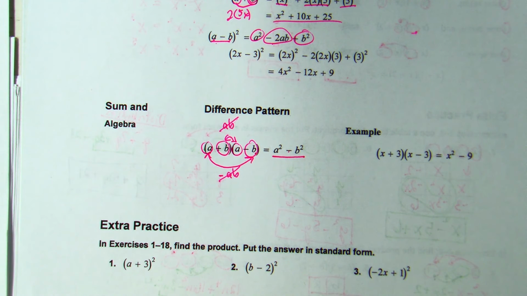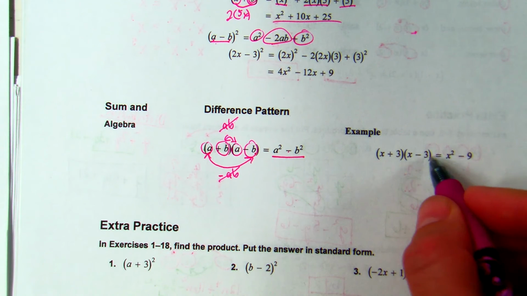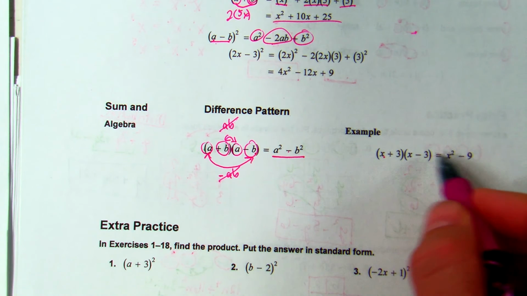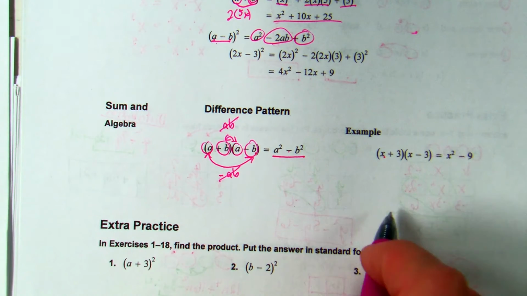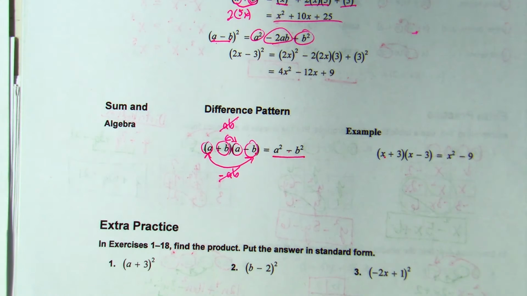So that's an example here, x plus 3, x minus 3. It's just going to be x squared minus 3 squared, which is 9.